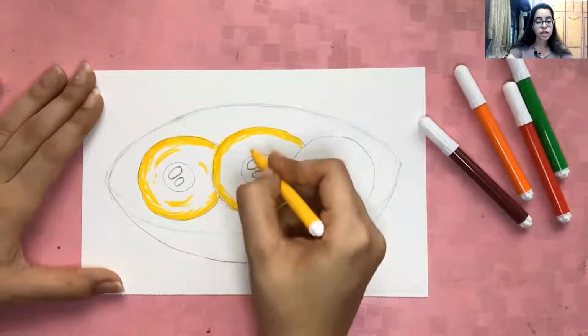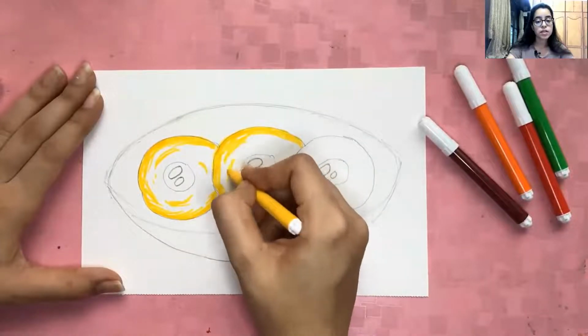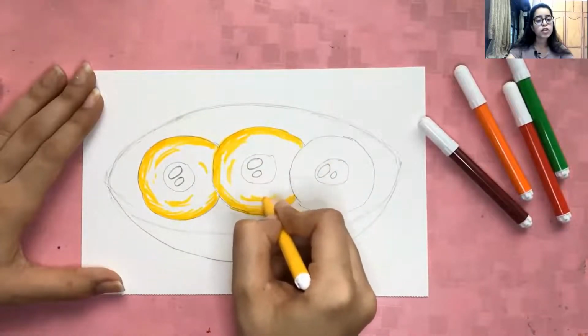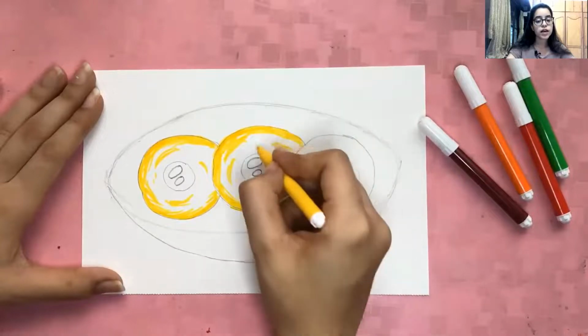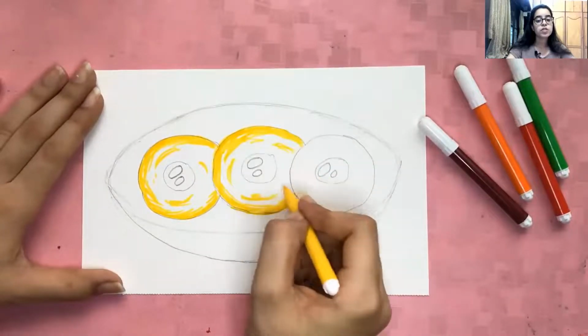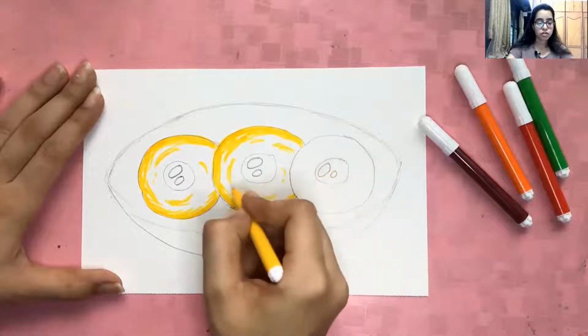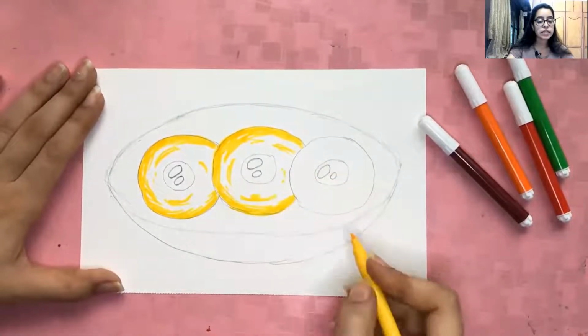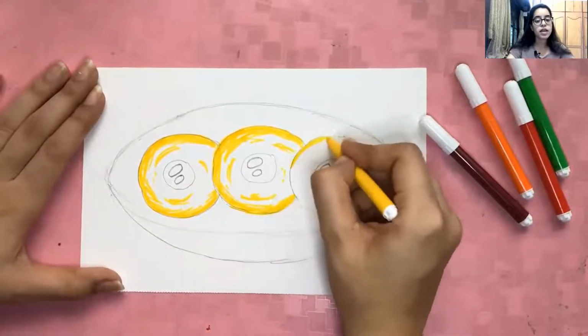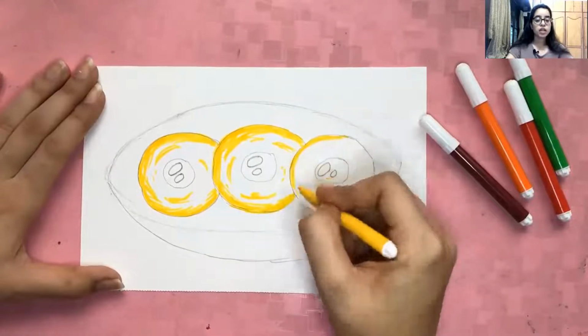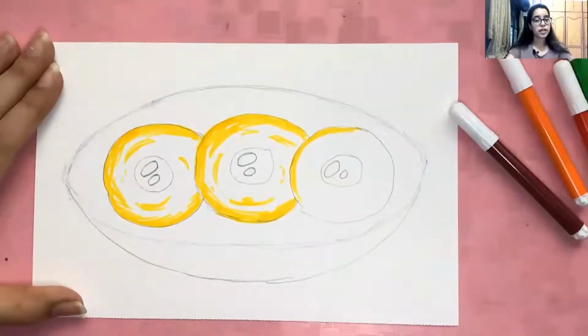So I'm just starting with the edge, and then I'm going to give some middle strokes now. Do not add too much of it, because we need those white spaces as well. So just a little bit of it, not much. Some details here and there, that's fine. And the similar process on the last one as well.